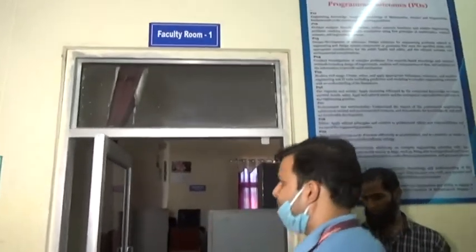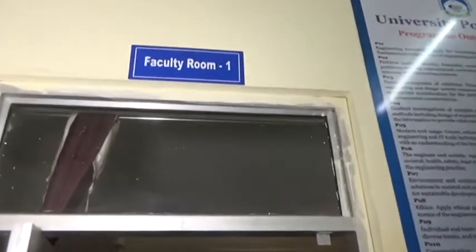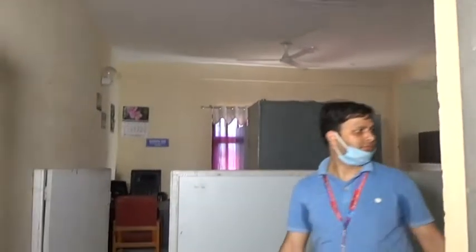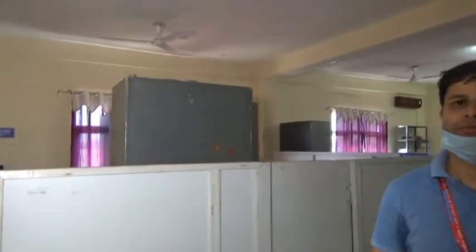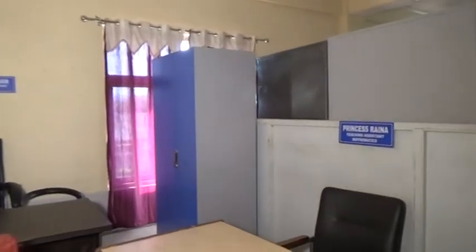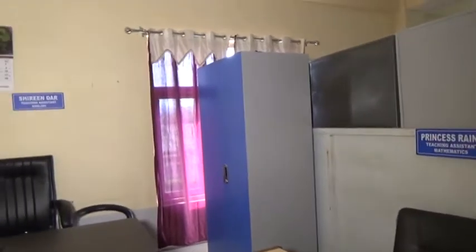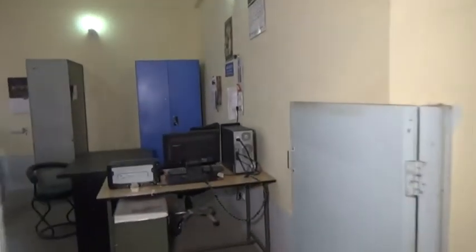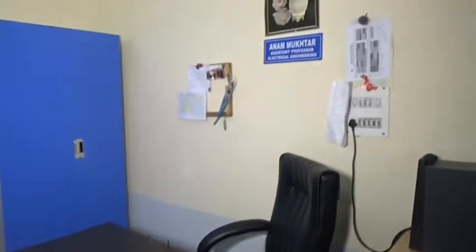This one is the faculty room. These are the sitting positions for different faculty rooms. This is the desk of another assistant professor Anamukta from electrical engineering department.